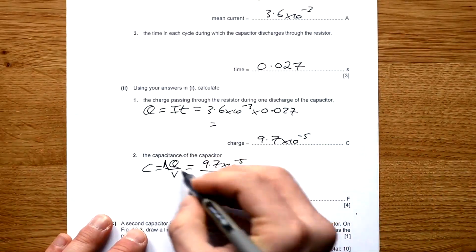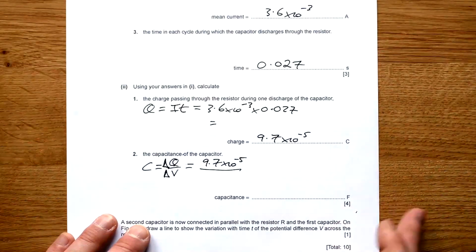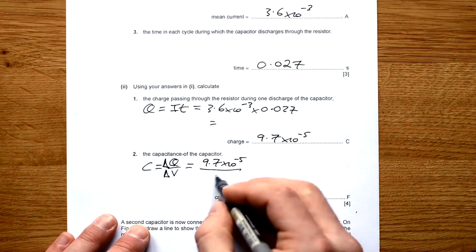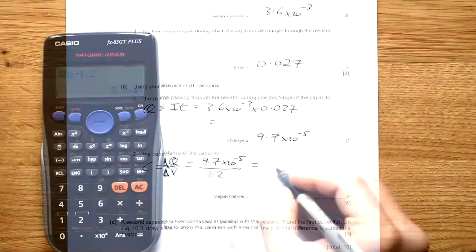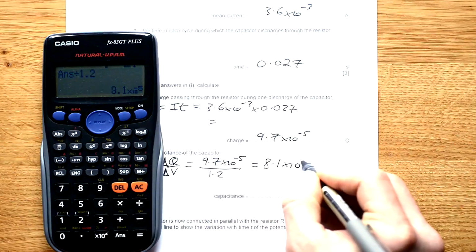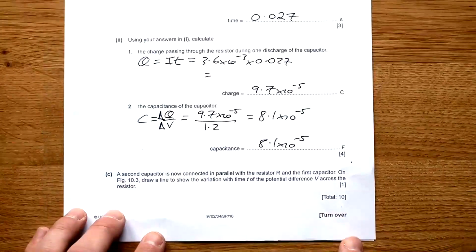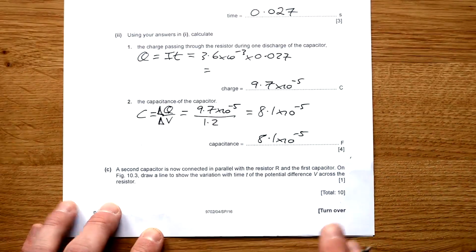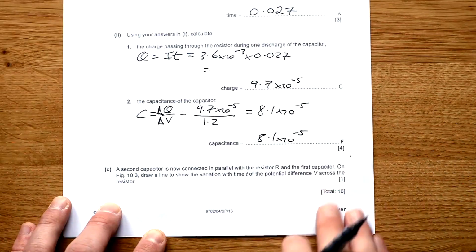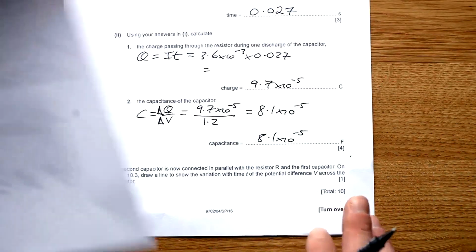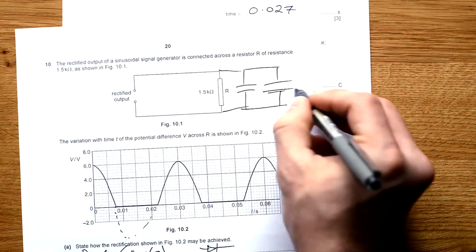So just to make it clear, let's put a delta Q and delta V in there because we are not discharging the capacitor completely. So we said that the difference was 1.2 volts, gives us 8.1 times 10 to the minus 5 farads. And last bit for this question, a second capacitor is now connected in parallel with the resistor R and the first capacitor. So if I was to draw it on here, there you go.